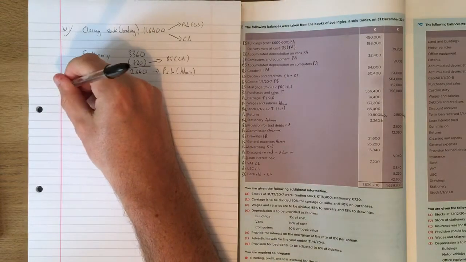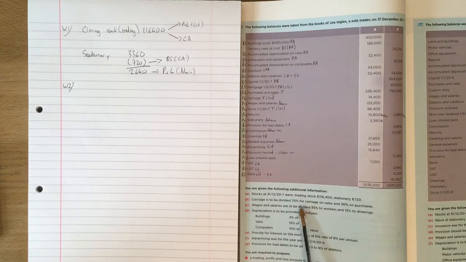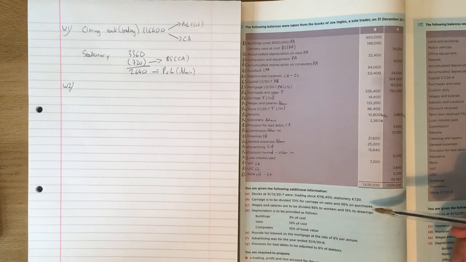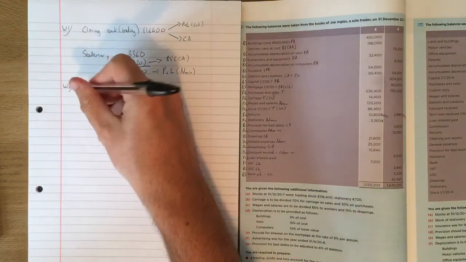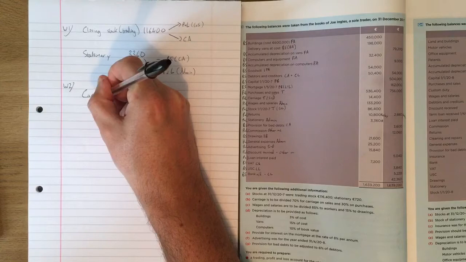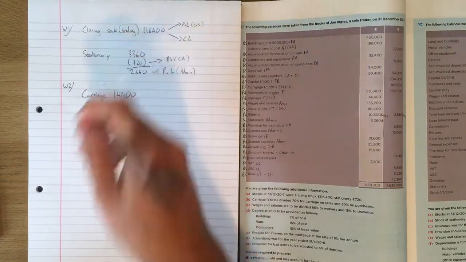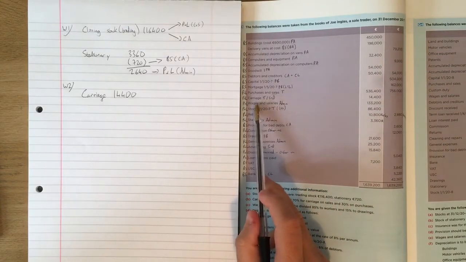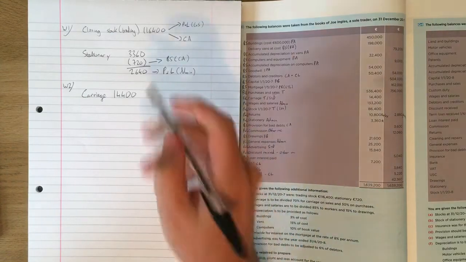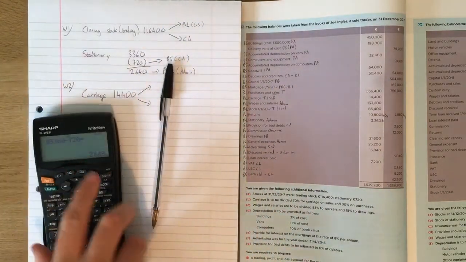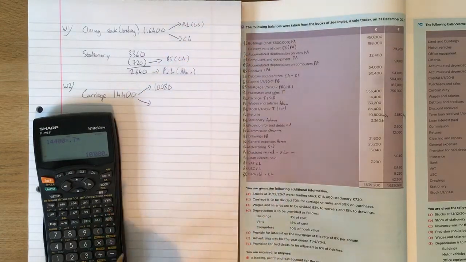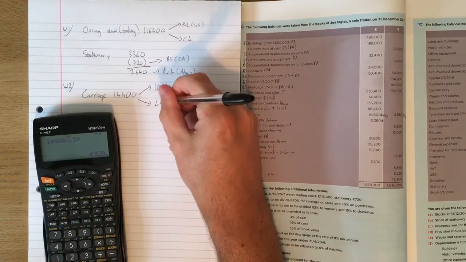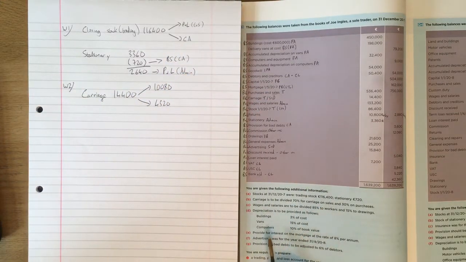Working two then. Carriage is to be divided 70% for carriage on sales and 30% on purchases. Okay, so we had a carriage expense in the accounts of 14,400. And they didn't tell us if it was carriage in or carriage out in the question. Okay, this is where they're telling us. So get 70% of that. And that's 10,080. And get 30% of that. 4,320.